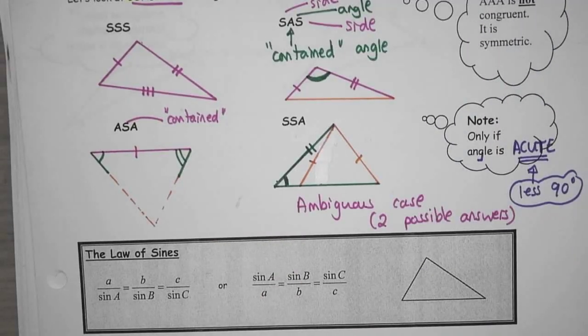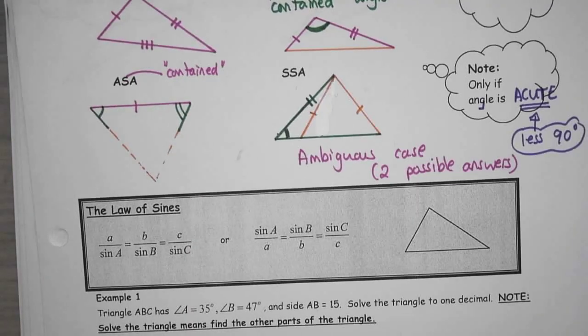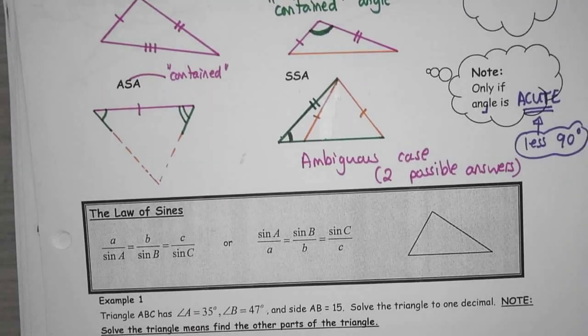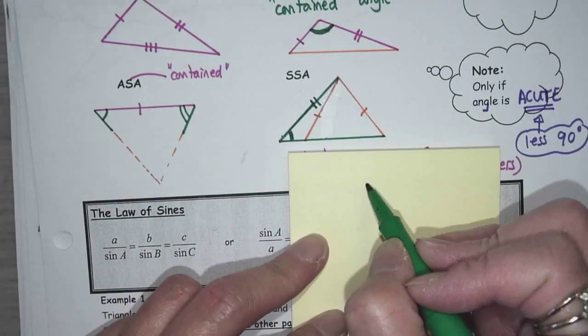Yes, question? So you have the small triangle and then the really big triangle? Yes, we're going to get 2. Not halfway. So we're going to get 2 triangles.